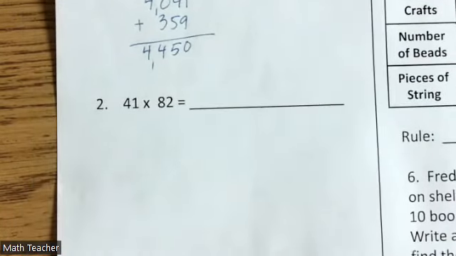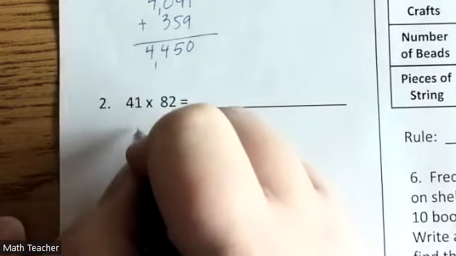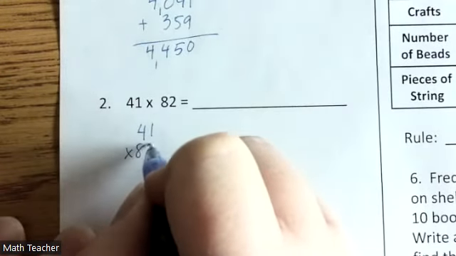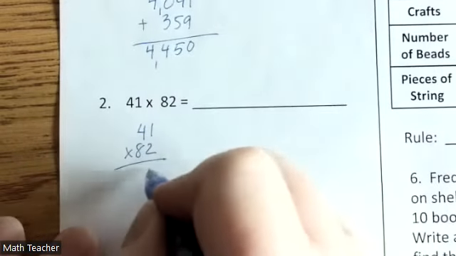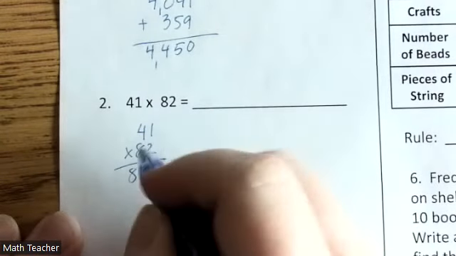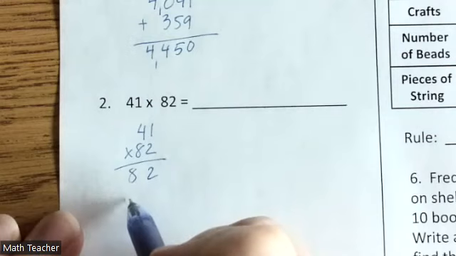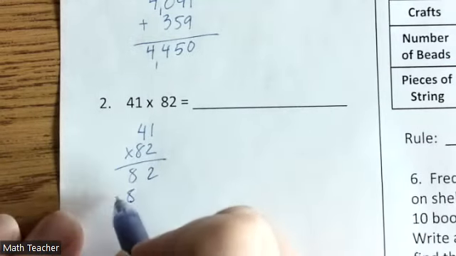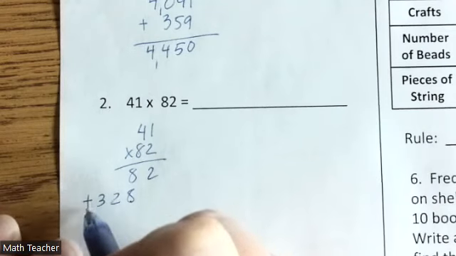Number 2, we have 41 times 82. We're going to write that vertically. 41 times 82. 2 times 1 is 2. 2 times 4 is 8. Moving over to the 8, we'll put our first digit underneath the 8. 8 times 1 is 8. 8 times 4 is 32.